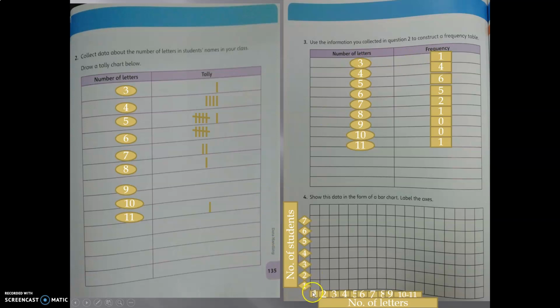So when we come here to the number of letters, we start from 3, because we don't have any students whose names are made of 1 letter or 2 letters, but we have 1 student whose name is made of 3 letters. So we will color only 1 student.